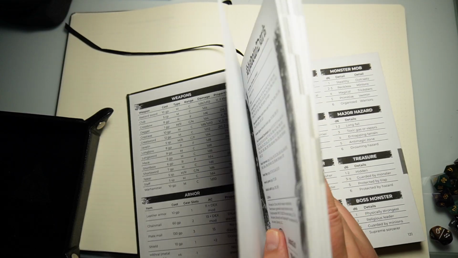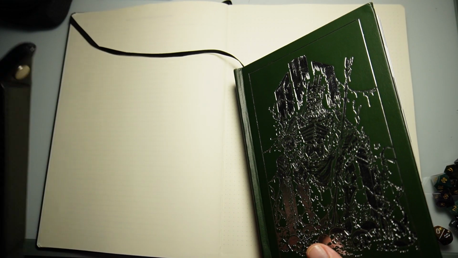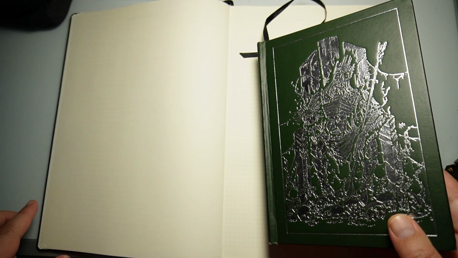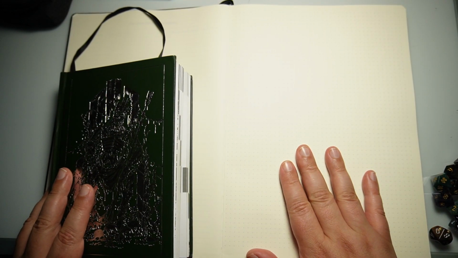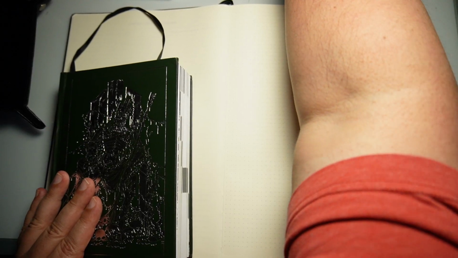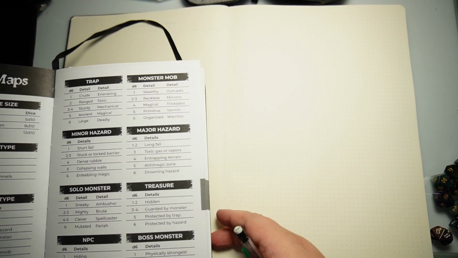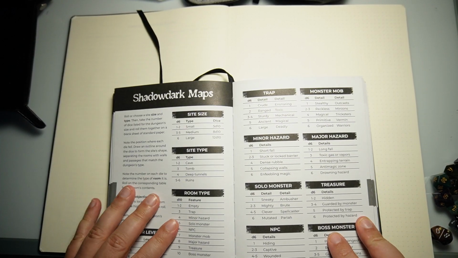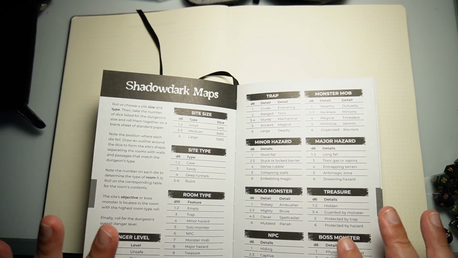Today, I wanted to try something a little different. I just got a new Leuchtturm big bullet book that's really pretty, and I like it already a lot, and I want to use it to make something. So I thought it'd be fun to go through the process of making a Shadowdark dungeon.